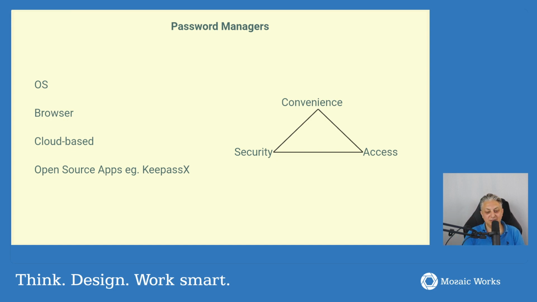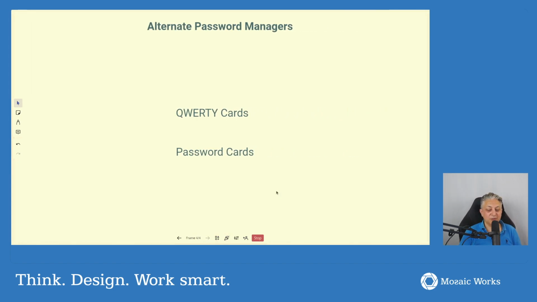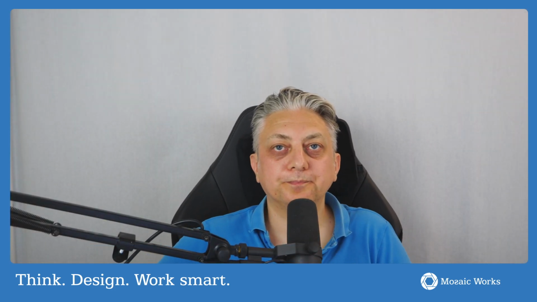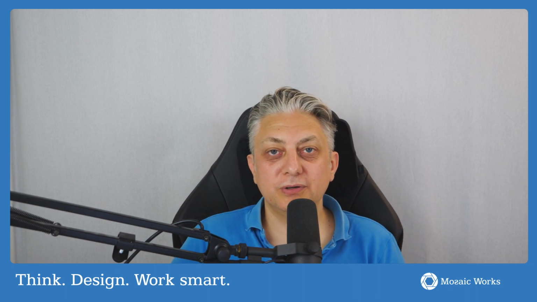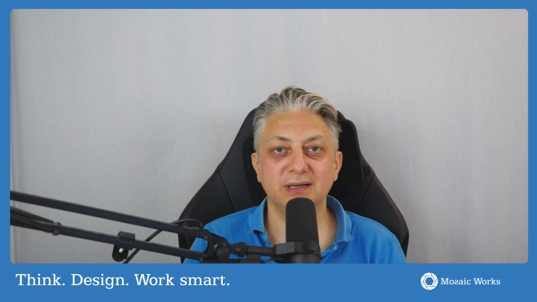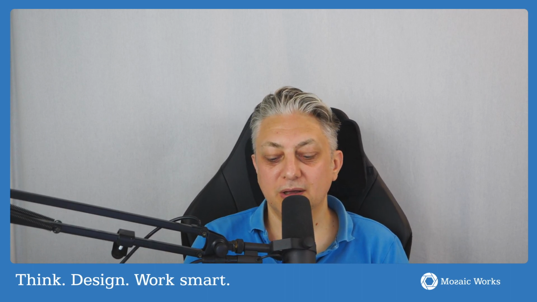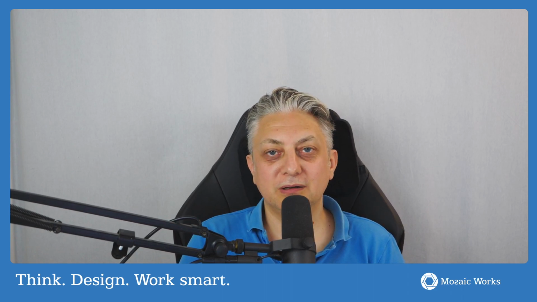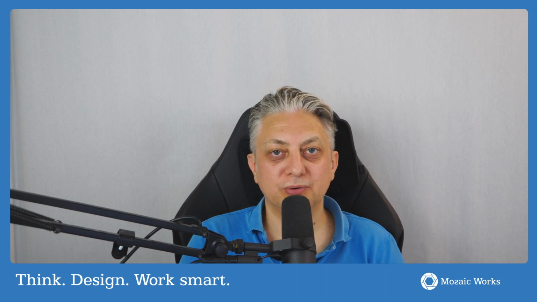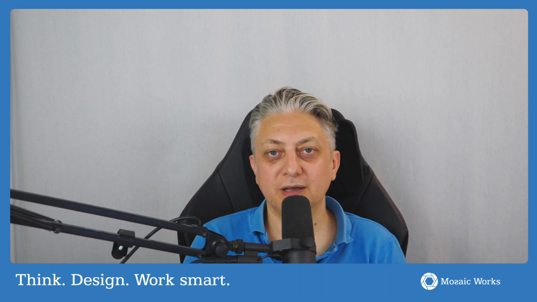So that's the analysis. And anyway, I thought that we could look at these alternate password managers. I think these are very interesting. Honestly, I haven't used these, but I'm seriously considering using those. And my favorite one would be, I think, password cards in combination with a password manager. I think that's a bit easier to use.